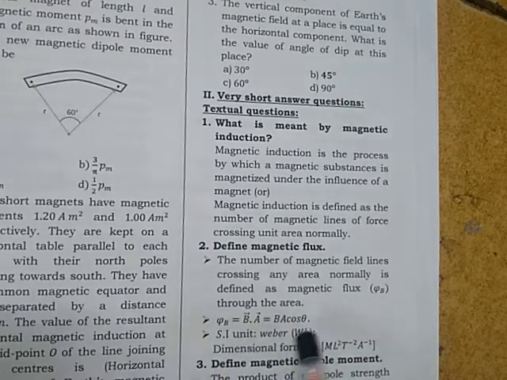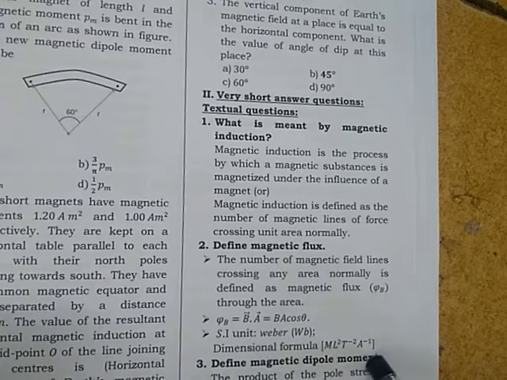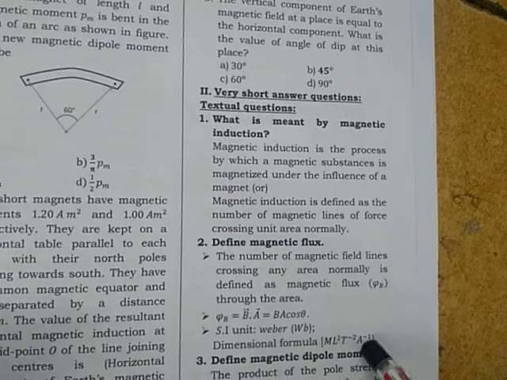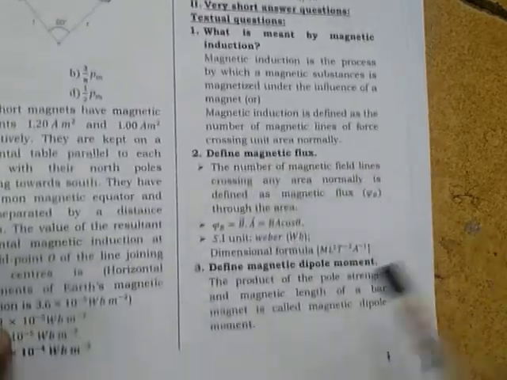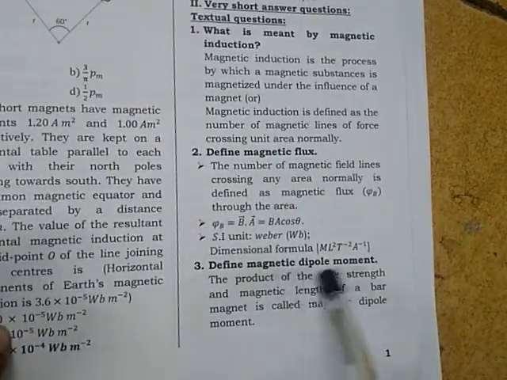The unit of flux is Weber and the dimension is M L square T power minus 2 A power minus 1. Here A is ampere. We already discussed this. Then define the magnetic dipole moment.